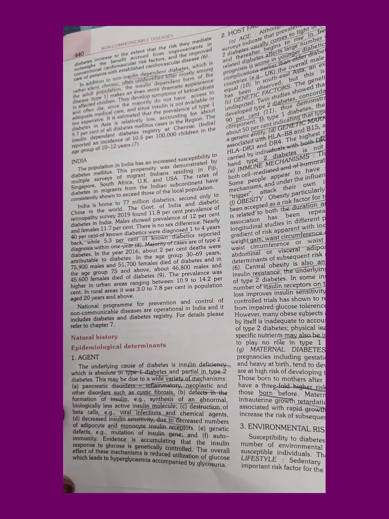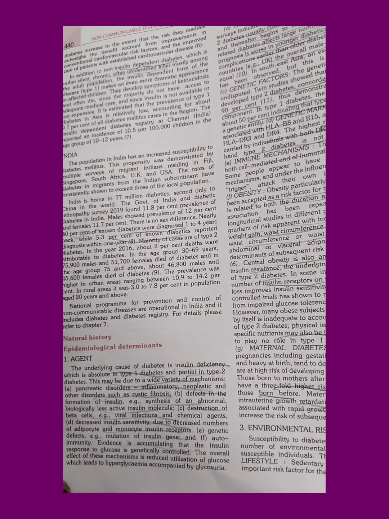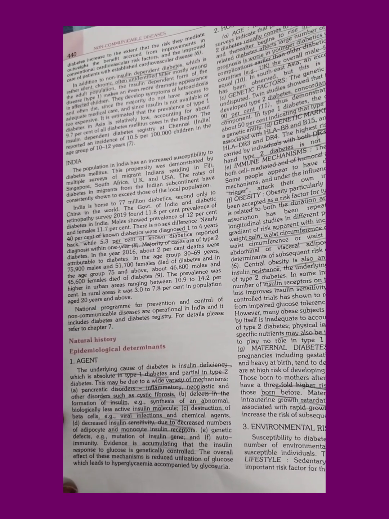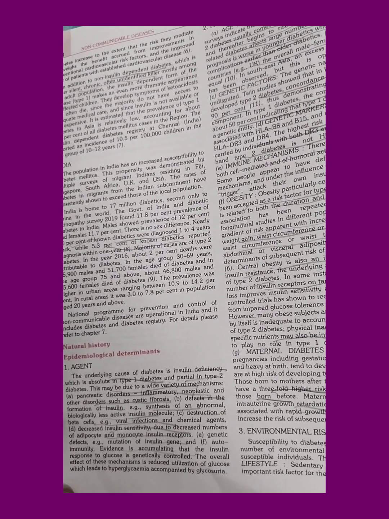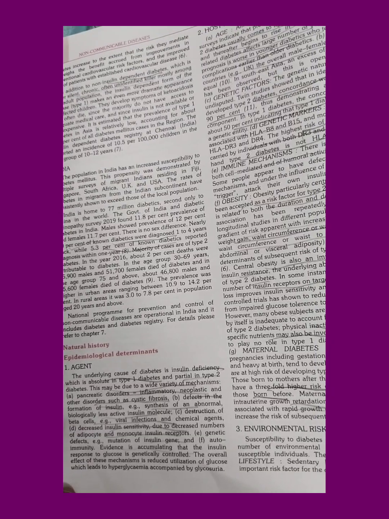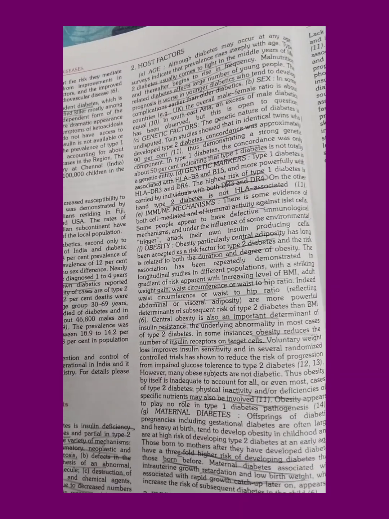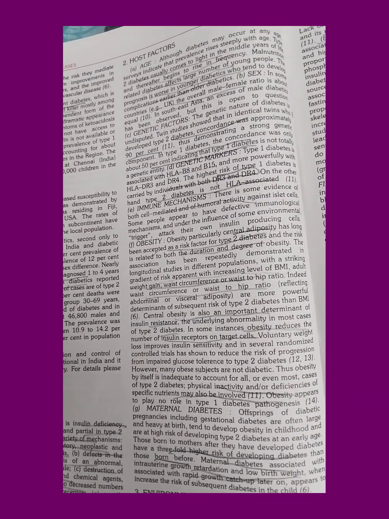In some pancreatic disorders like cystic fibrosis and inflammatory or neoplastic disorders, we will see this diabetes. Then decreased insulin sensitivity, due to a decreased number of receptors, mutation in the insulin gene, autoimmunity, like that. And host factors: age, middle years to elderly.